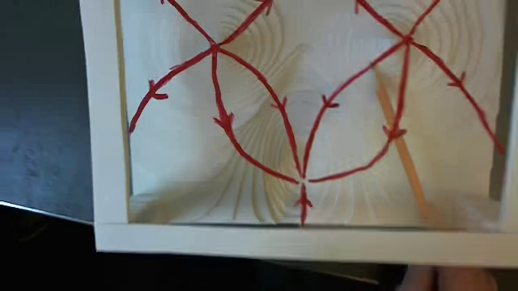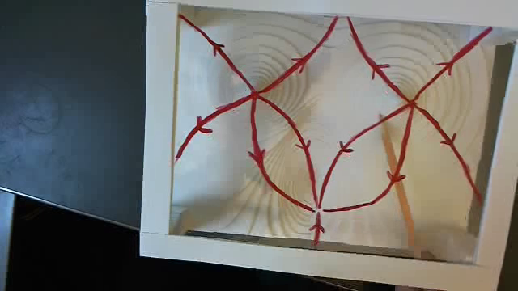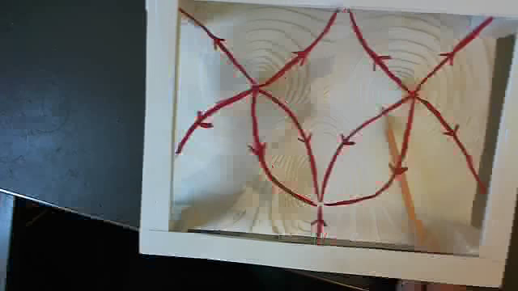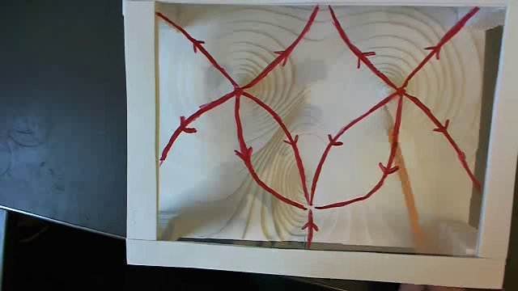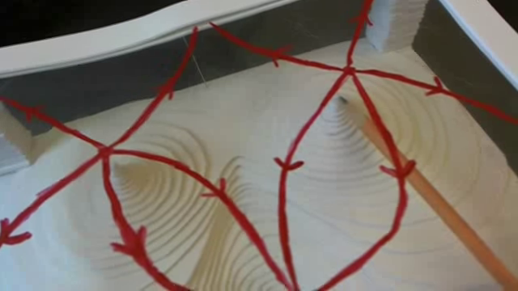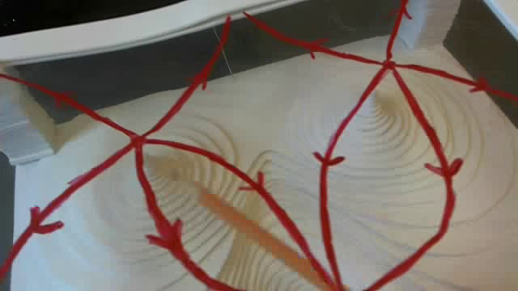In this particular model, this is showing the equipotentials and electric fields created by a set of 3 point charges. Here, this is a positive point charge, this is another positive point charge, and down in the valley there would be a negative point charge.